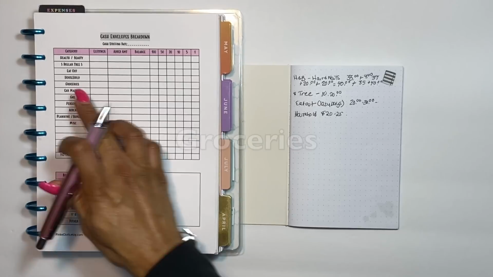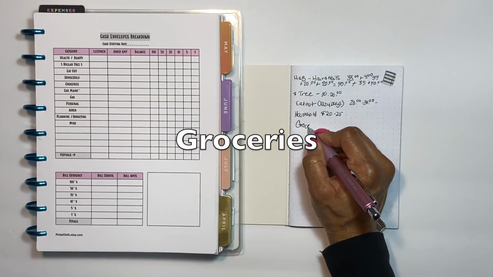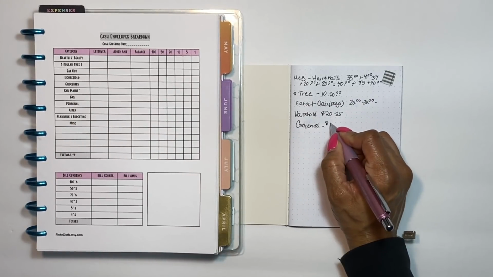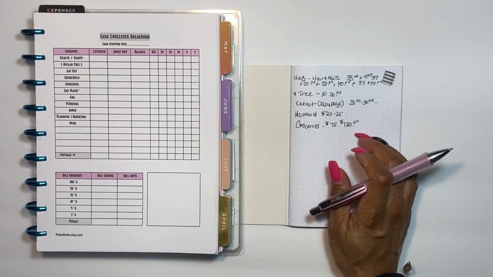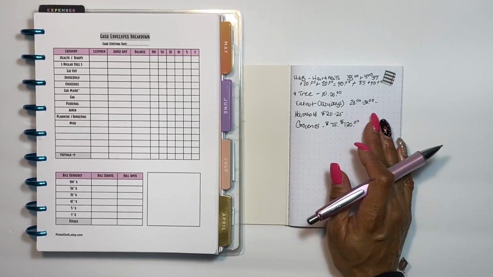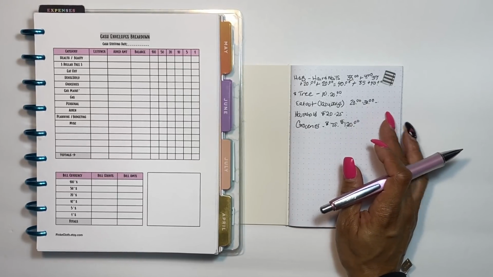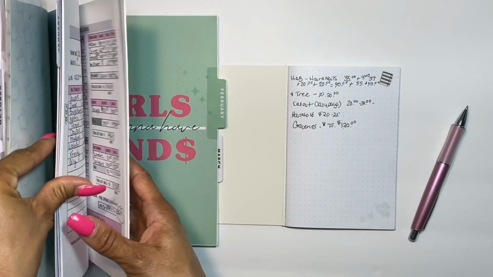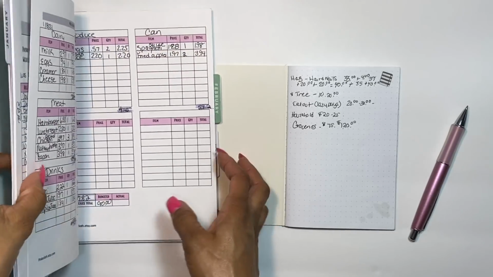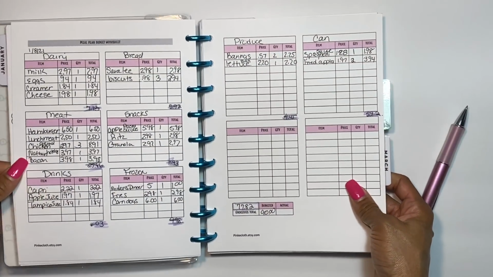The next thing we have is groceries. For my groceries, I normally do $75 to like $120. That was my biggest one ever, so I was like, whoo. I do meal plan, and I also use this sheet back here. I'm going to go to this sheet so you guys can see. This is my meal plan budget worksheet.